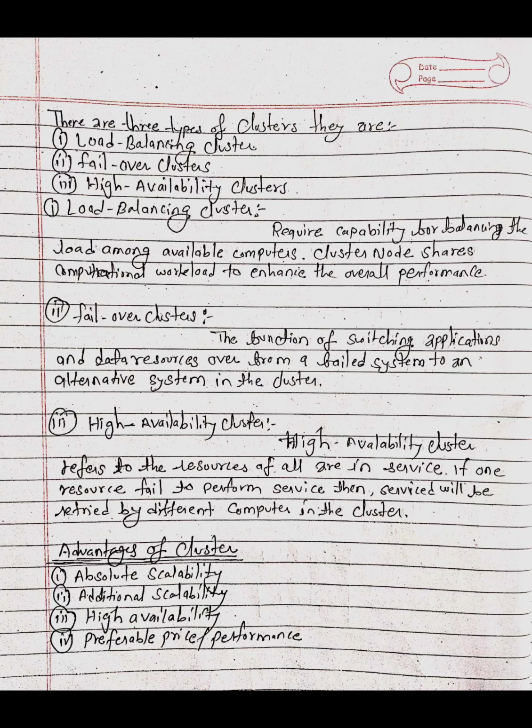There are three types of clusters. They are load balancing cluster, failover cluster, and high availability cluster. Load balancing cluster requires the capability for balancing the load among available computers. Cluster nodes share computational workload to enhance the overall performance.